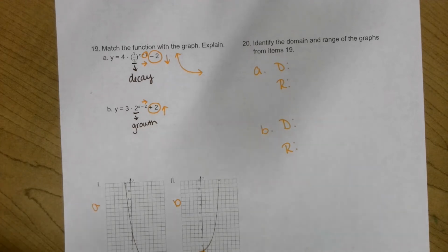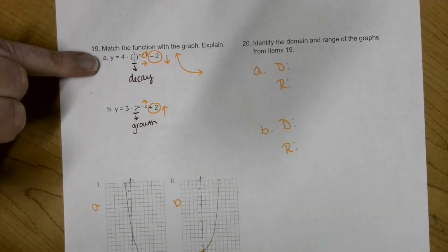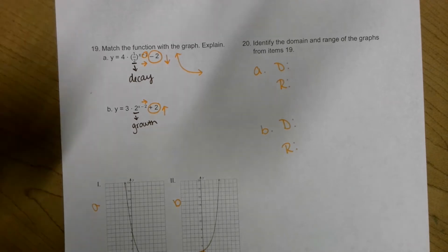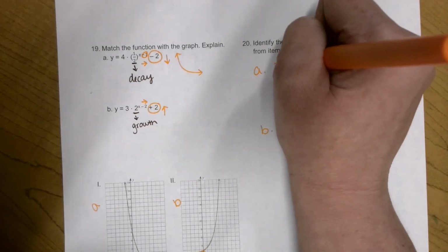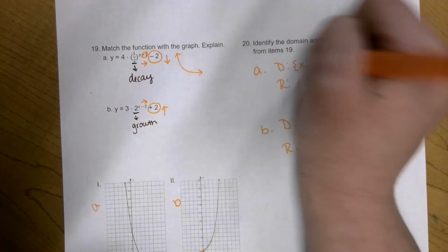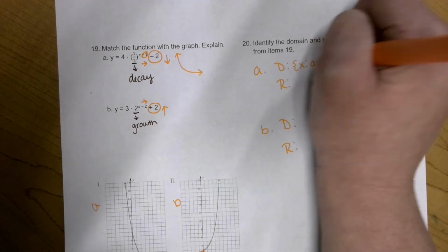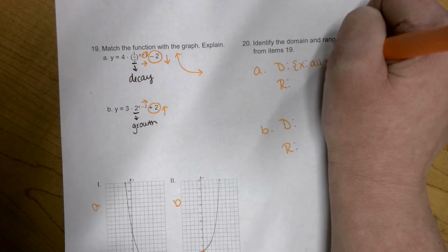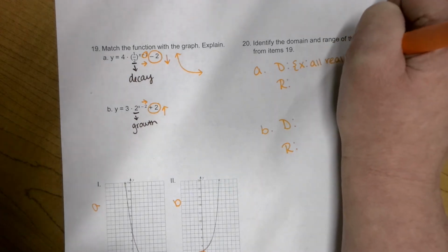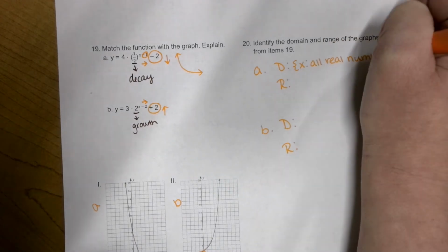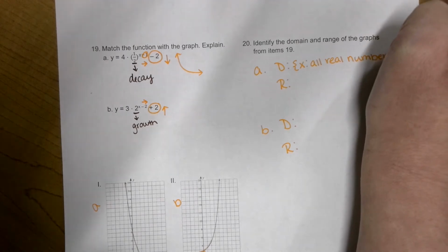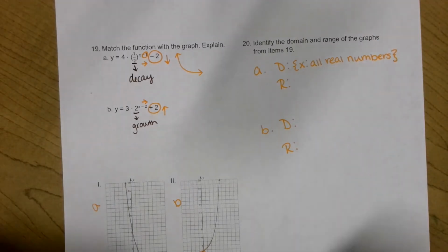If there was one that I plugged in and didn't get a value for some reason, that would be excluded from my domain. But every single x value I plug in should give me a y value. So my domain is all values of x such that x is all real numbers. I can't remember how to read it correctly, but my x is all real numbers. Basically, there's not a number that I'm not going to have a value for.